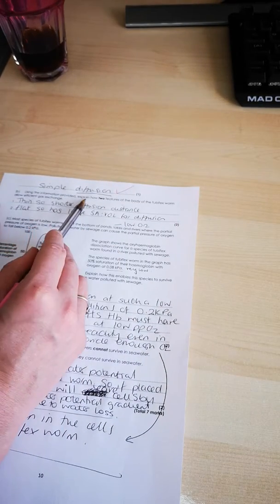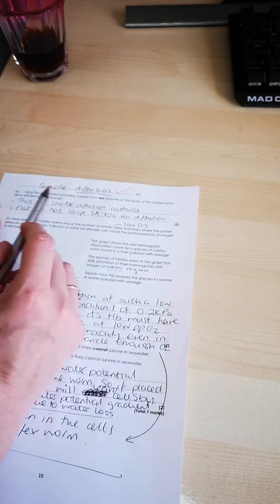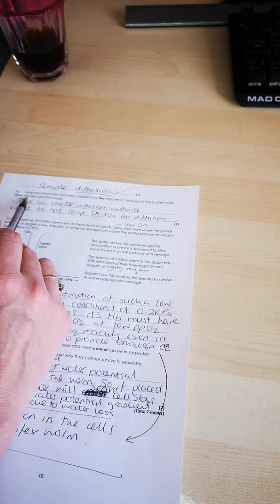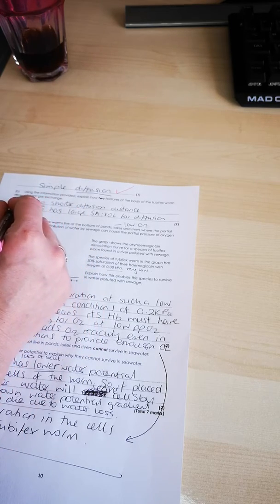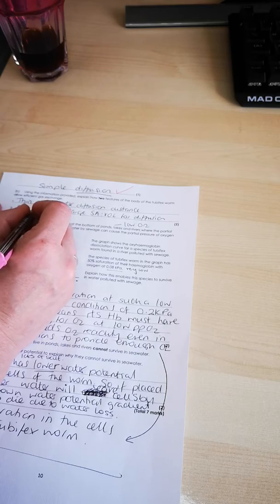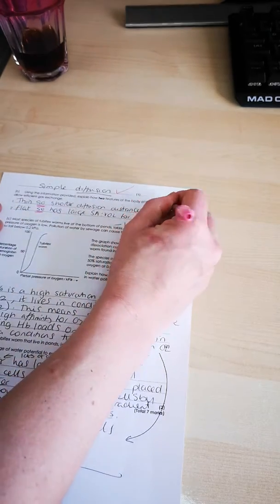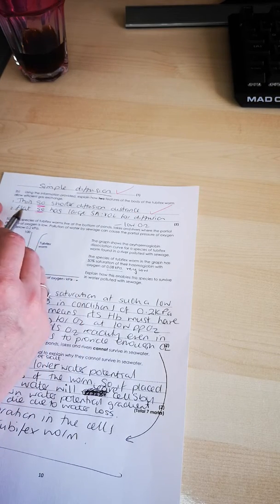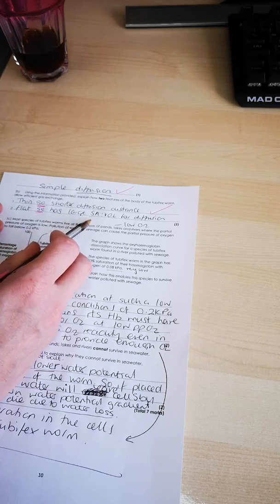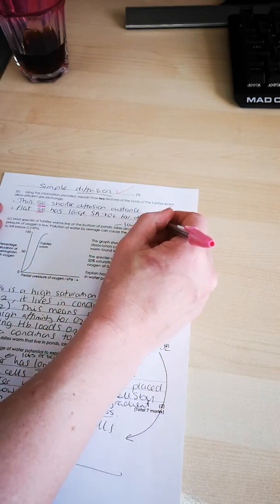Use the information provided to explain how 2 features of the body of the worm make it efficient for gas exchange. So the fact that it was a thin organism, so there was a shorter diffusion distance, and the fact it was flat, so there was a large surface area to volume ratio for the diffusion.